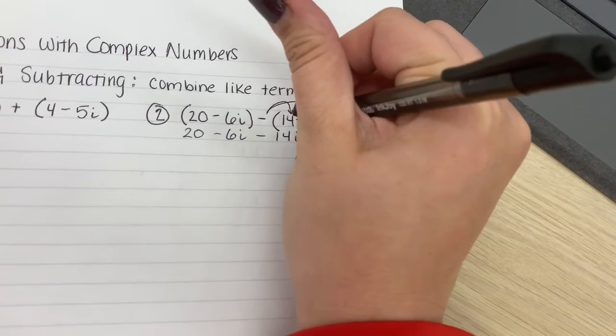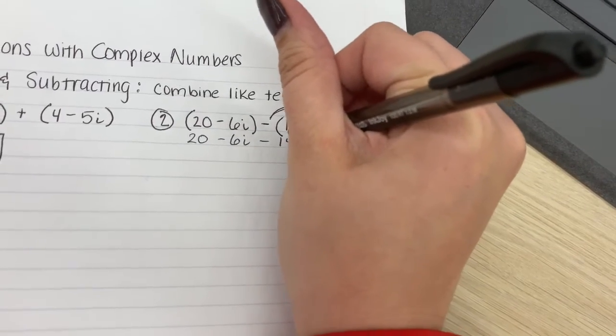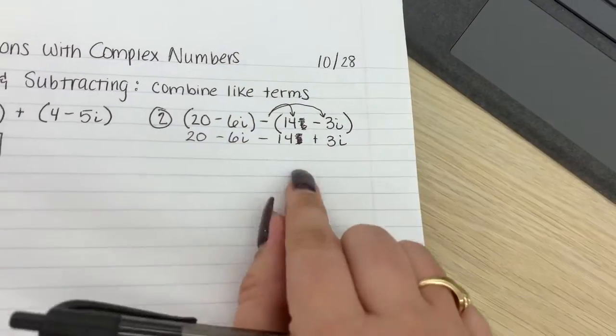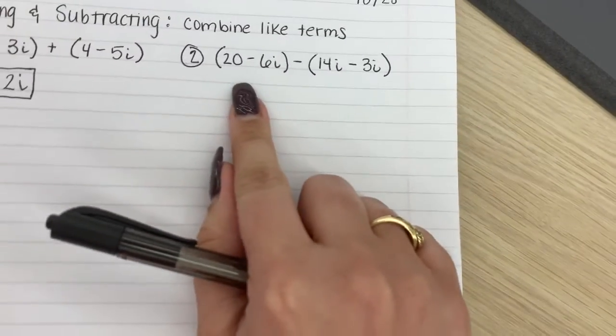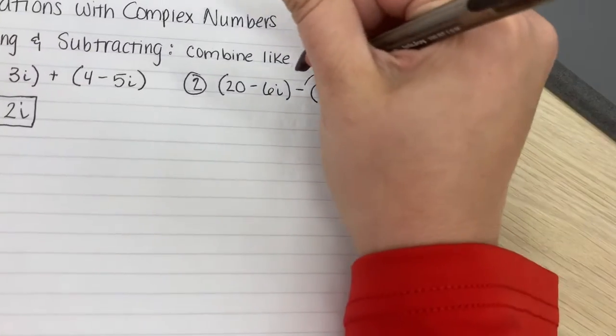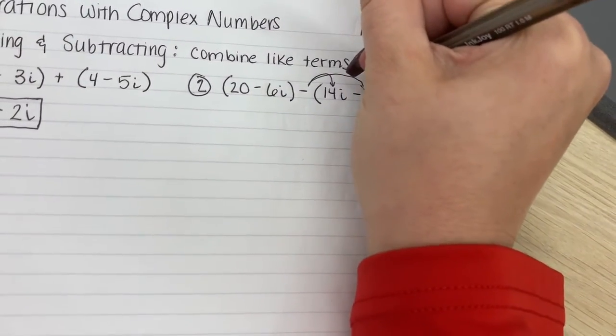Just go ahead and scratch out that i next to the 14. I don't know what I was thinking. So here we go. Ignore the i there by the 14. When you look at this minus sign in the middle, you do need to distribute that minus sign.